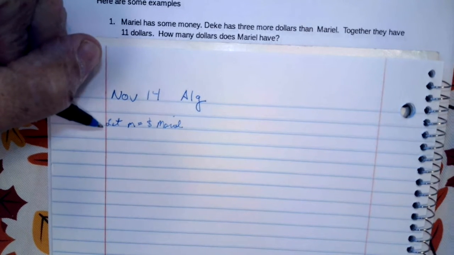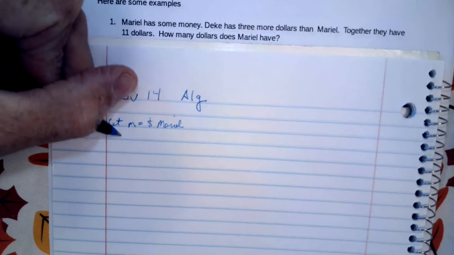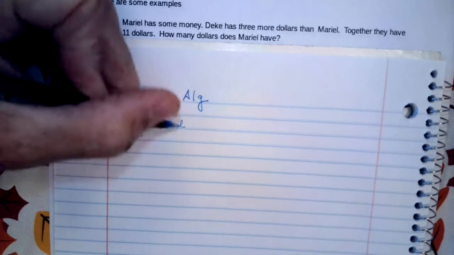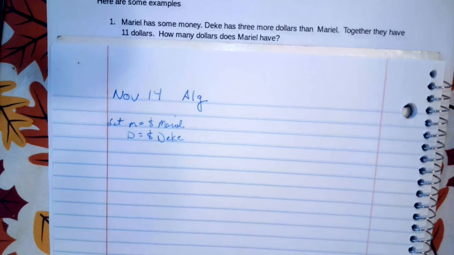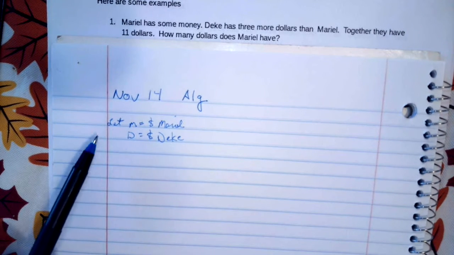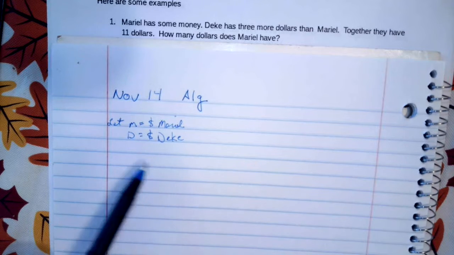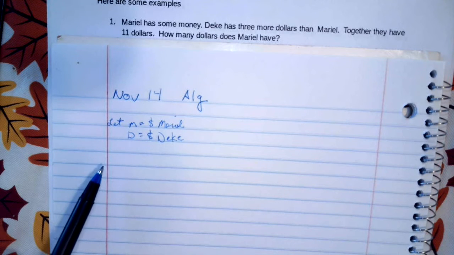So M is Mariel's money. Deke is going to be said by the letter D. So when I go and I write my equations, I've always got this little handy chart right here. So that's writing what I know.